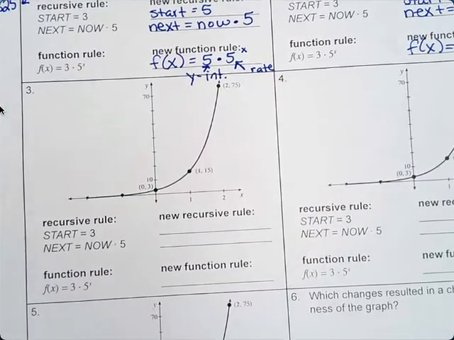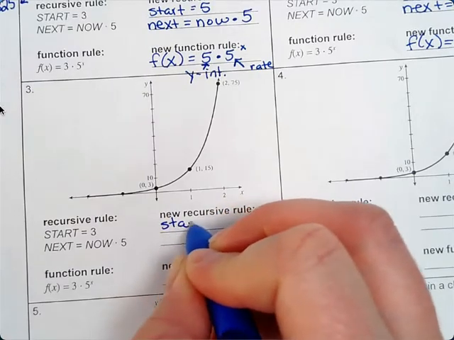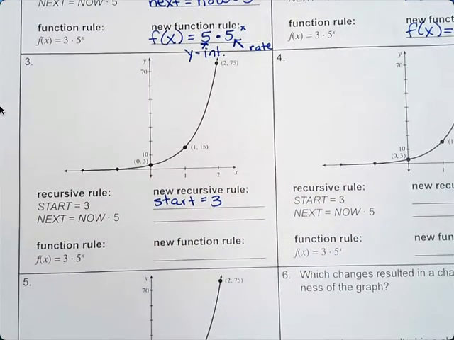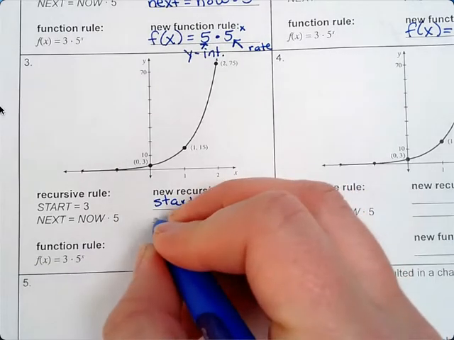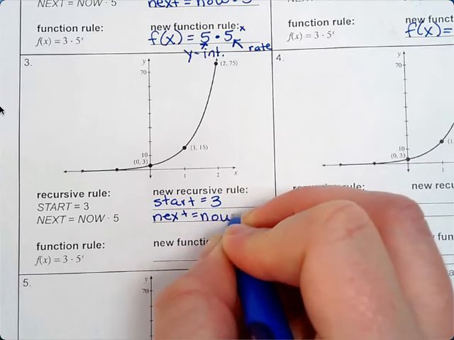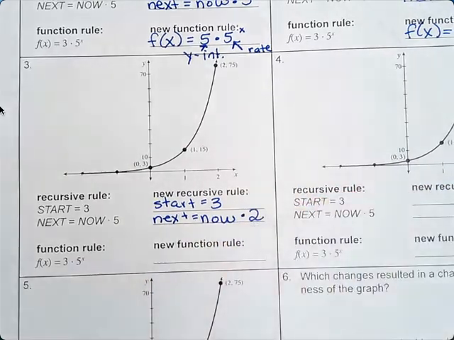Number 3. We are going to start at 3, so we're going to keep our beginning amount the same. We're going to change our rate. So next equals now, we're going to do times 2 instead of times 5.